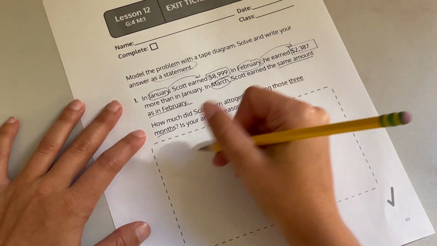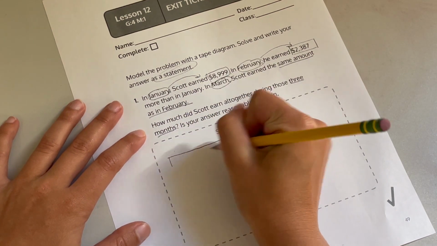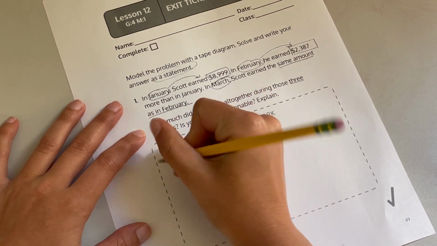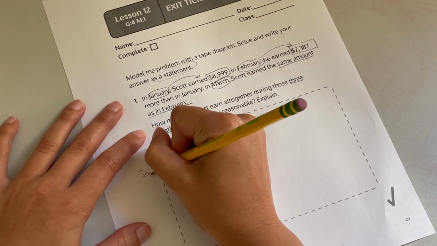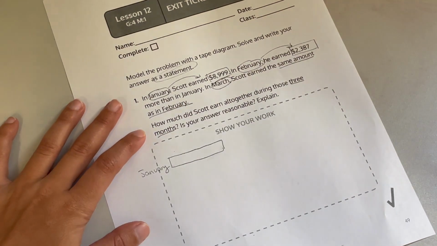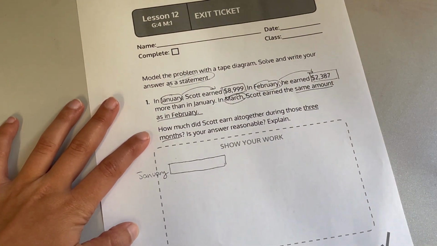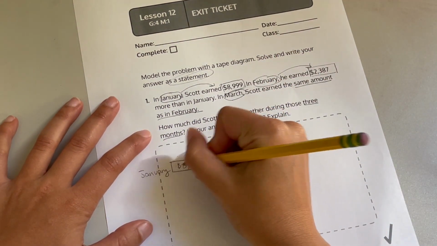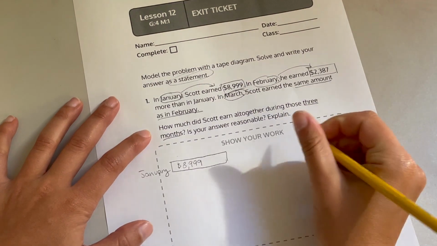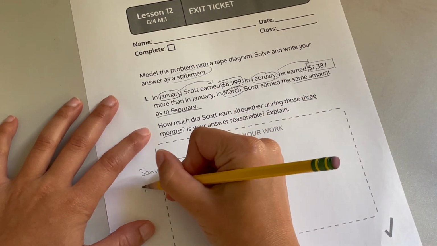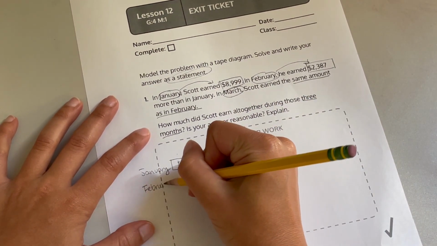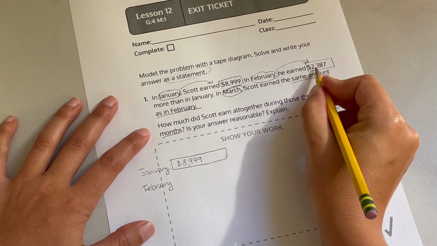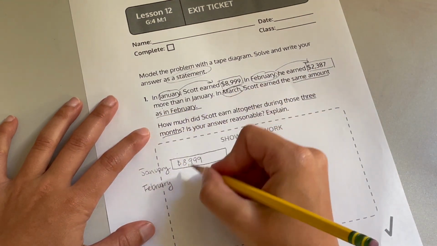All right, so I'm going to go ahead and start by drawing my tape diagram. My first tape diagram is for January. So I'm going to write January over to the side, just like that. And this amount is $8,999. Okay, so then my next one is February. Going to label the next one. February, he earned this amount more than in January.